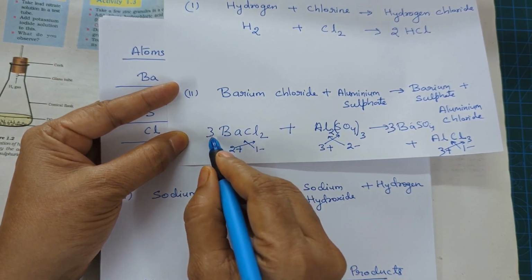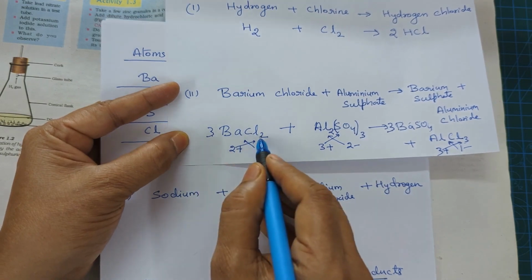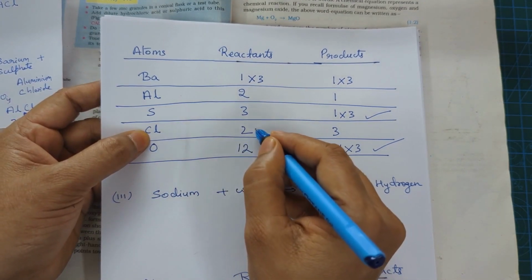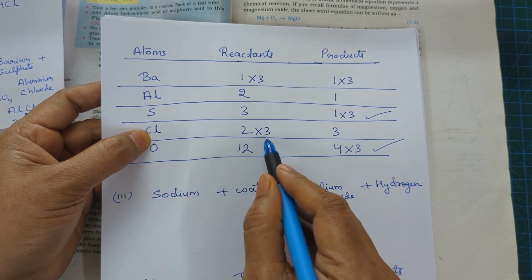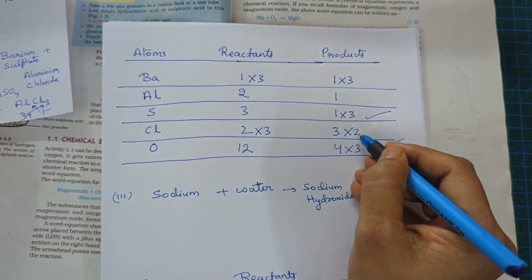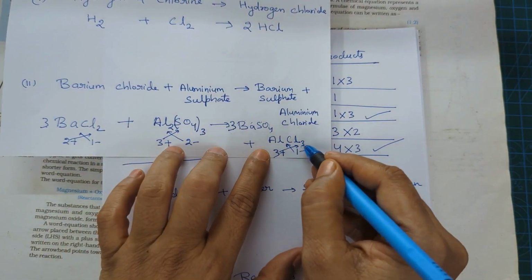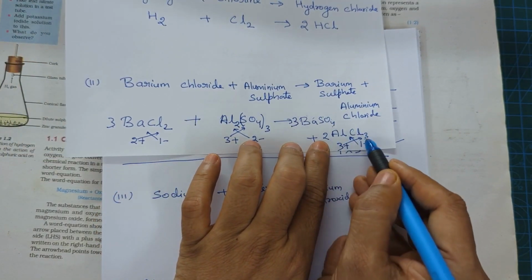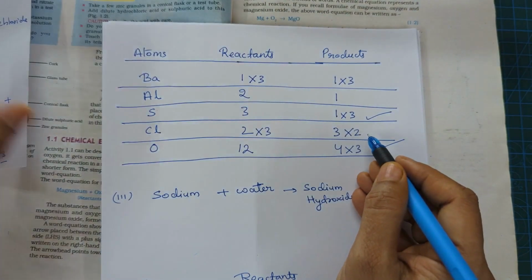But because we have kept 3 here, chloride becomes 3 times 2, 6, on the reactant side. To balance the chloride, on the right side we should multiply by 2, and wherever we see chlorine, we have to put 2. So on the right side, where AlCl3 is there, we put 2. Now chlorine on the right side is 2 times 3, 6, and on the left side 2 times 3, 6. So chlorine is also balanced.